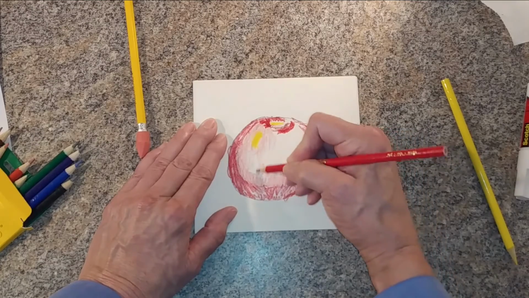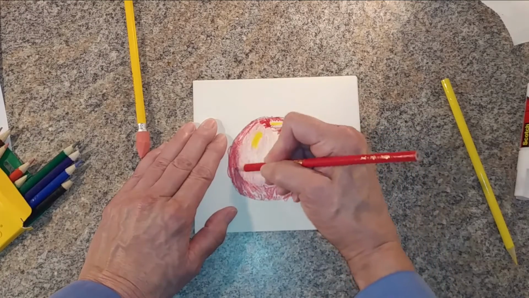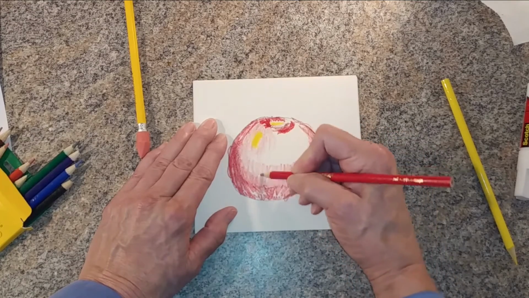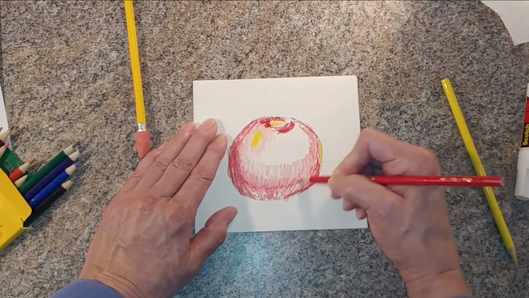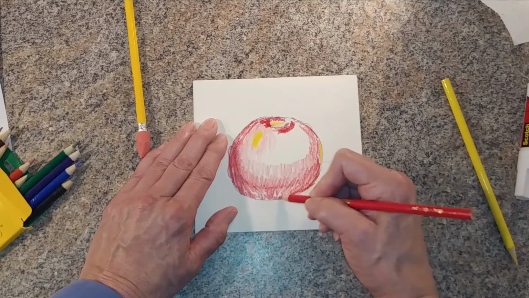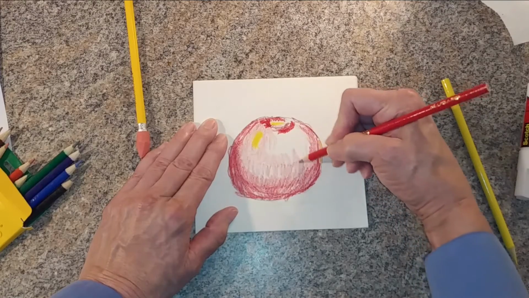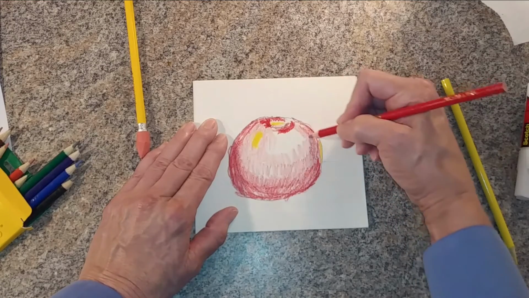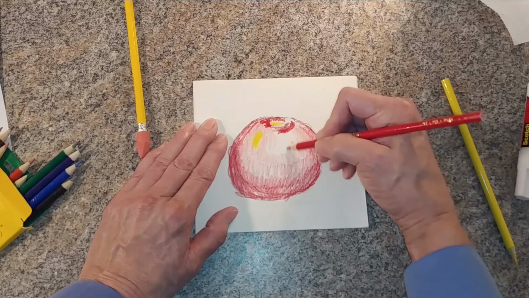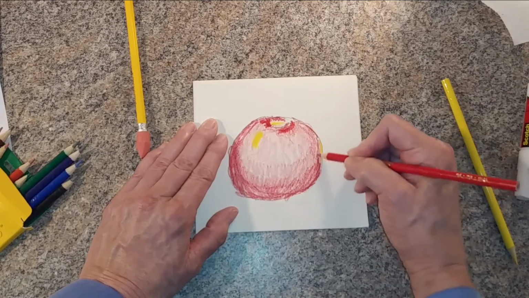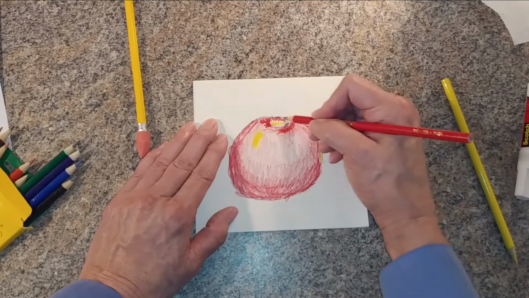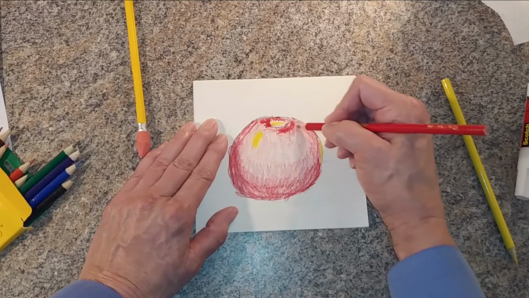to fill in. I need to blend right here much better than it is. So I'm going to come back and do some darker in there. And as I come up my apple, my value is getting lighter and lighter. So play with that.